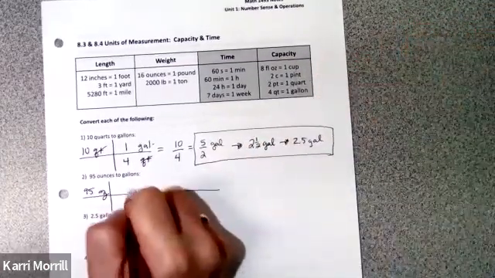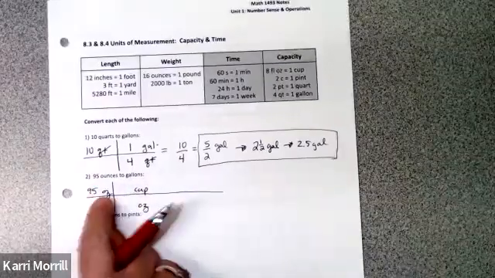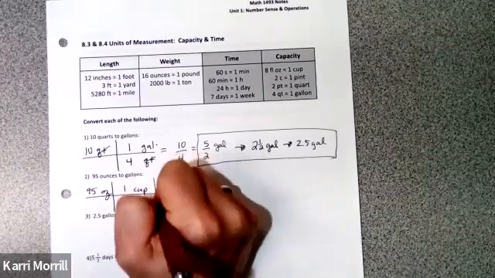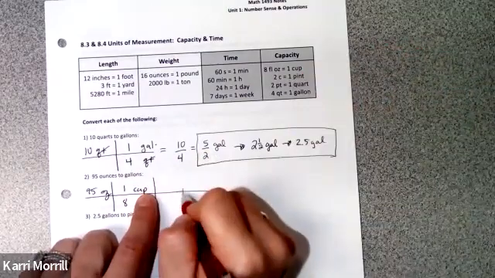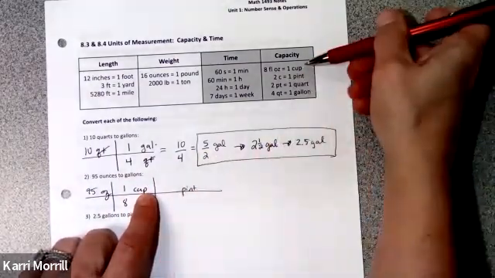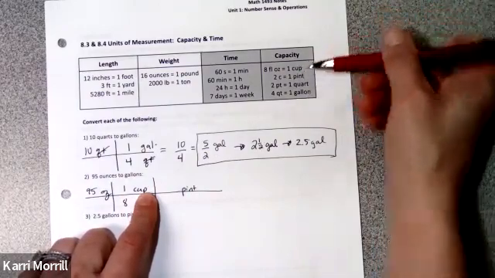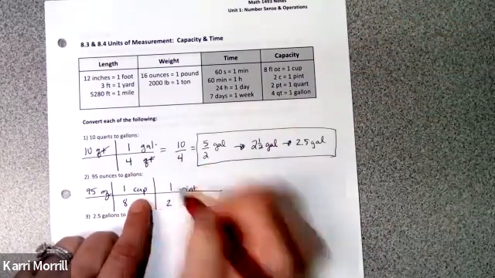I know I can turn ounces into cups, and let's just work our way down. So let's do cups up here and ounces, because I want to turn this into cups. So I know that in 1 cup, there's 8 ounces. Well, then I want to turn those cups to pints. So I'm going to put pint right here. So notice I'm just going down this direction, right? If I want to turn cups to pints, I have to put cups in the bottom, and I know there's 2 cups in 1 pint.